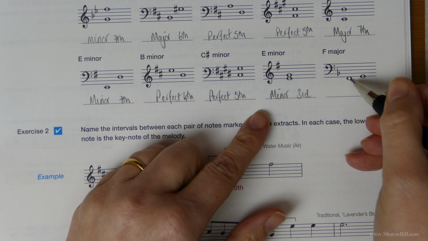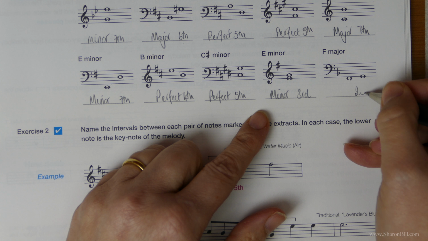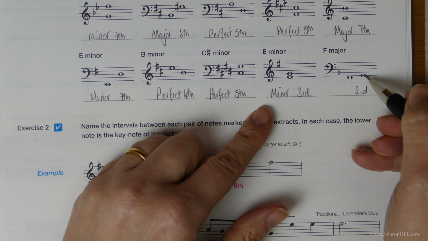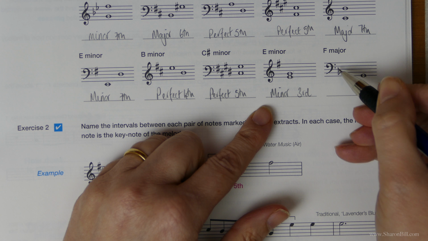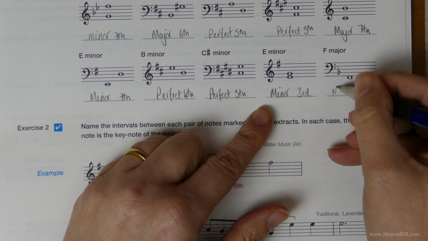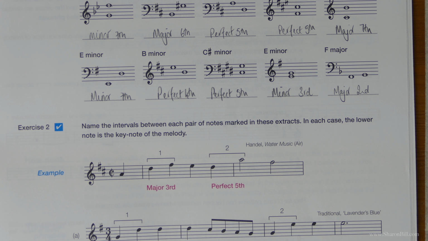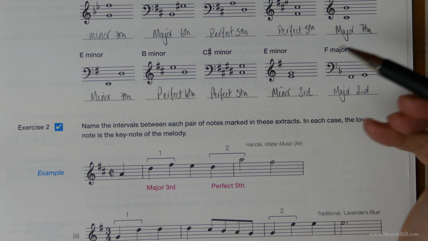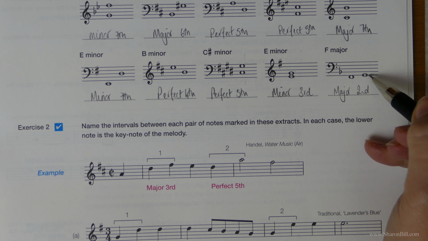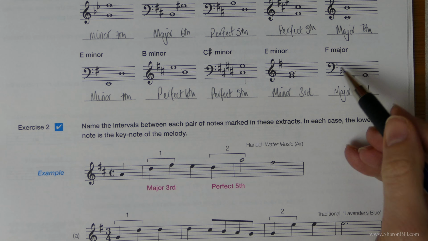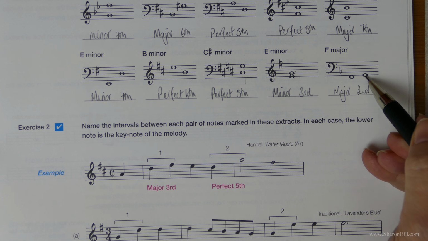F to G, 1, 2, it's a second. And F to G is part of the major scale, which just has B flats in it. F major is a major second. So all of those are mixtures of harmonic and melodic intervals. The principle remains the same. So this is a melodic interval because they come one after each other.